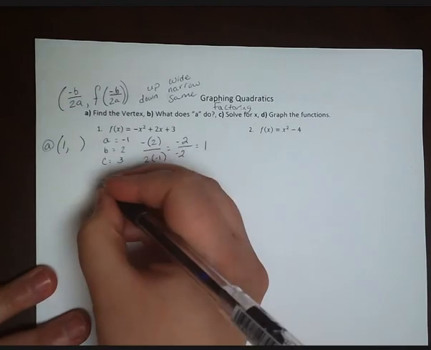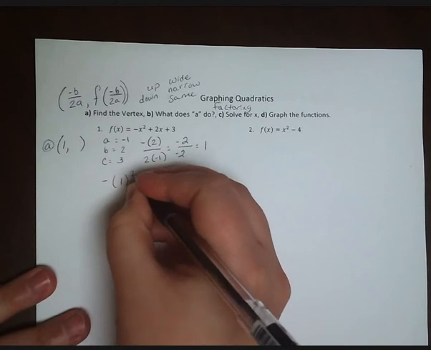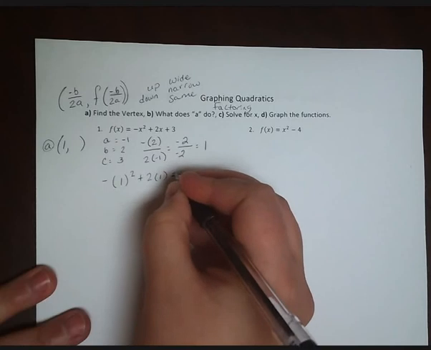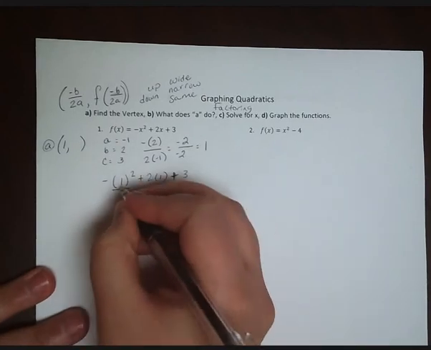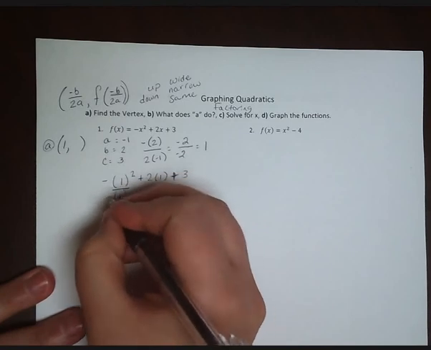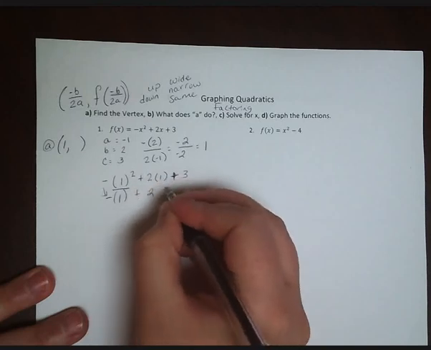And then to find the y value, we plug that solution into all of our x values. So you have to square this first. So 1 squared is 1. And bring down your negative. 2 times 1 is going to give us a 2.